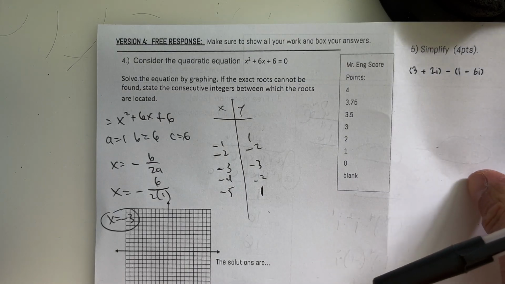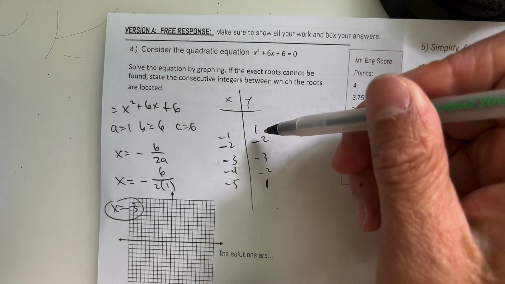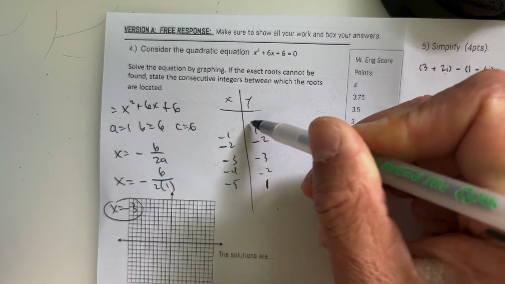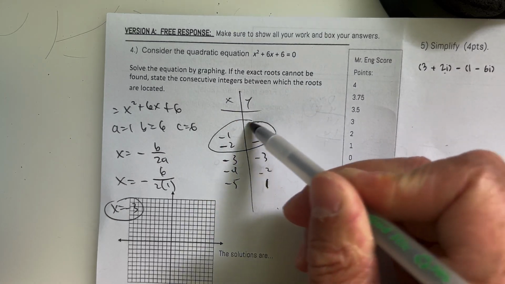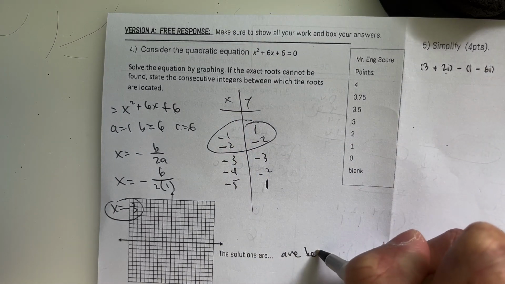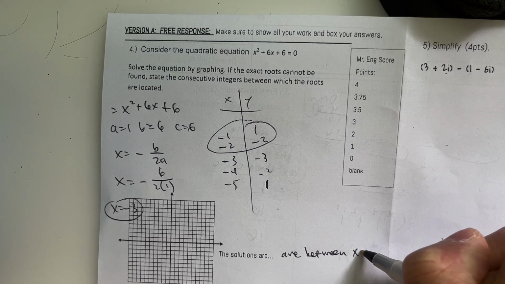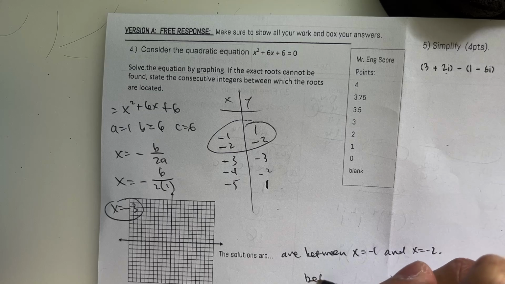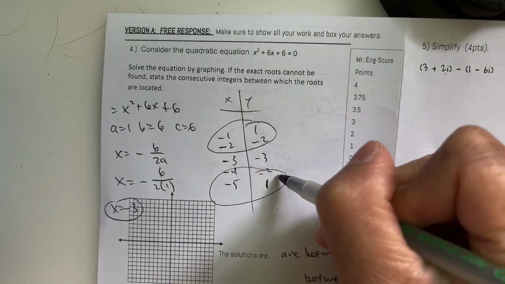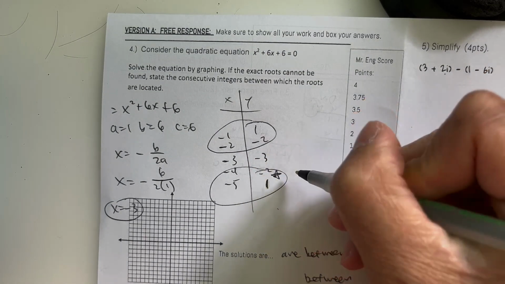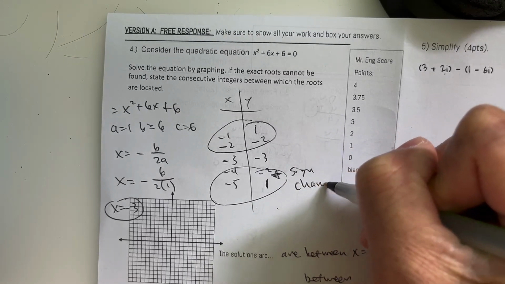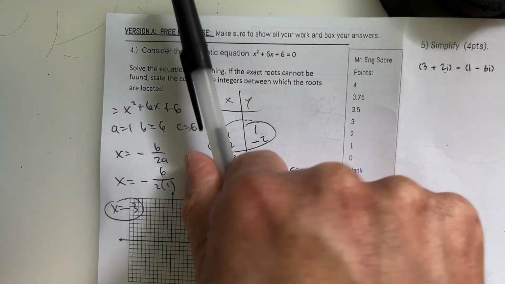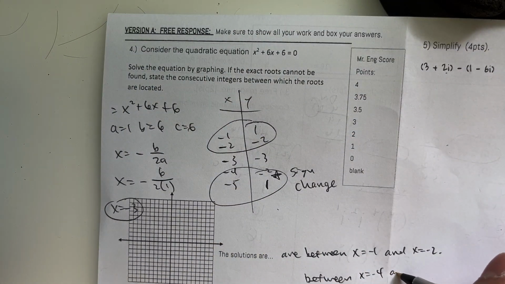I got those from Desmos, and you'll notice we start with the y values first. That means the 0 is in between there. So it's between x equals negative 1 and x equals negative 2. And the other one is down here. Remember, it's a sign change. So I start on the y's and then I go to the x's: between negative 4 and negative 5.